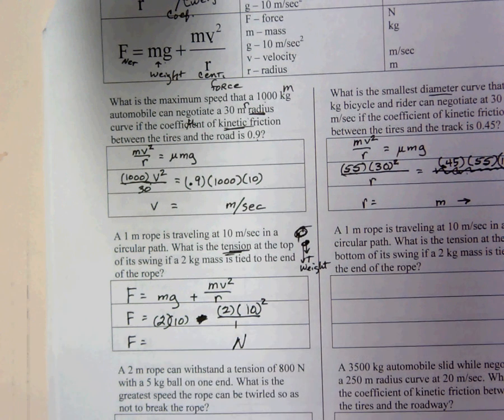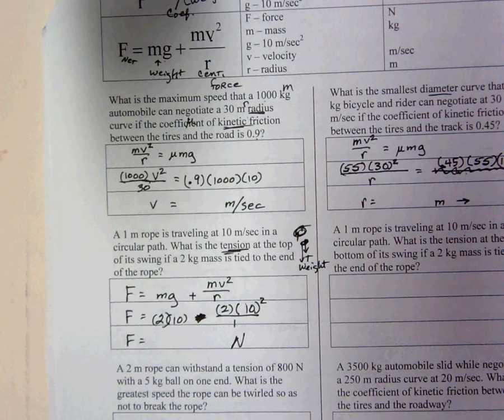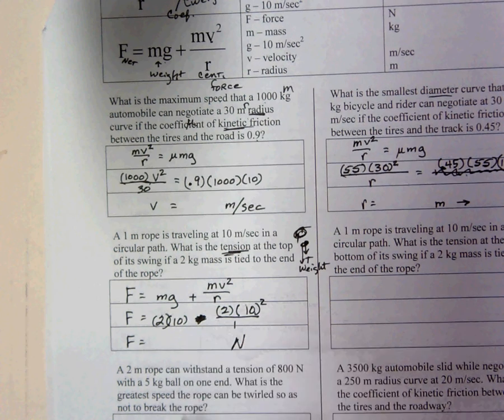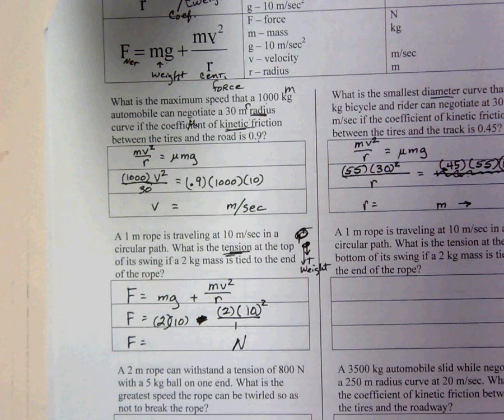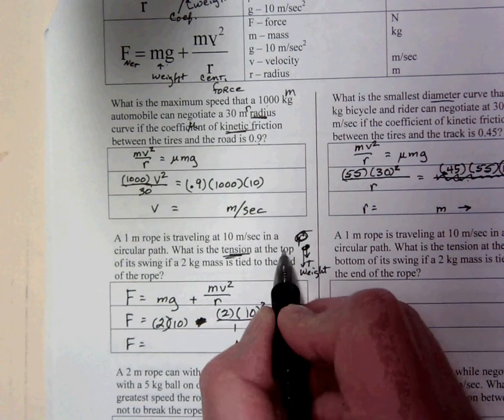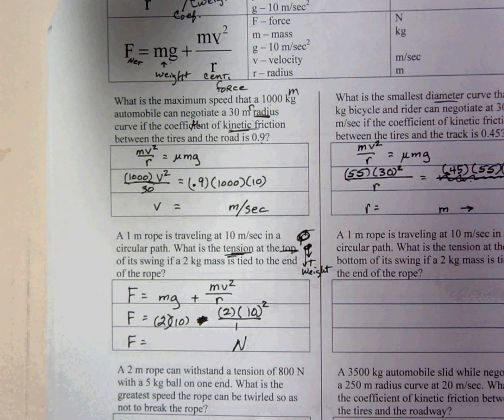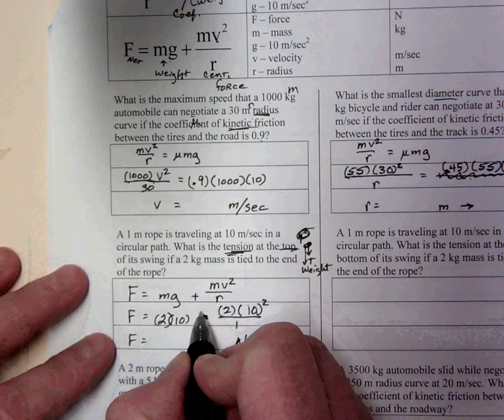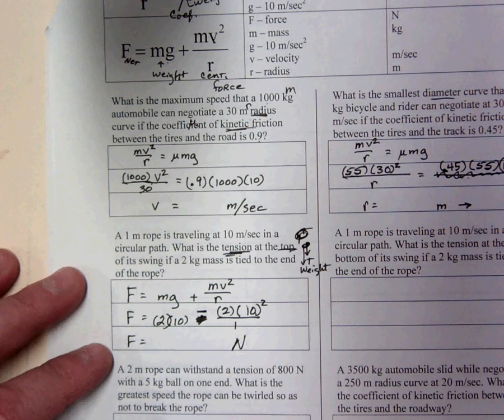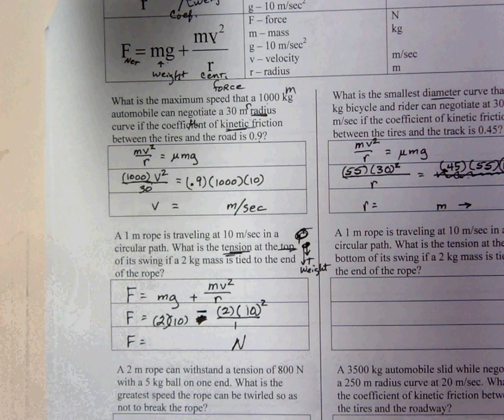Take a moment, put it on pause, put something in your hand and twirl it around in a vertical direction. Don't try to hit anybody with it. Think of yourself at the top. Does your object feel lighter or heavier? I bet at the top you're thinking, it feels light, because as we know, centripetal force is towards the center. So what I'm going to have to do is subtract these two, since it's going to feel light.